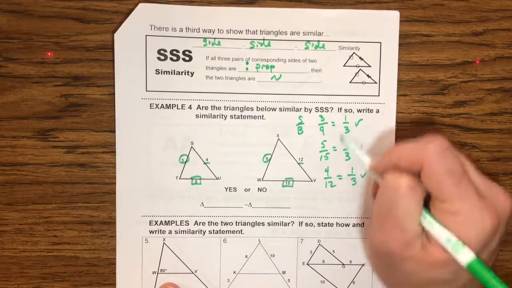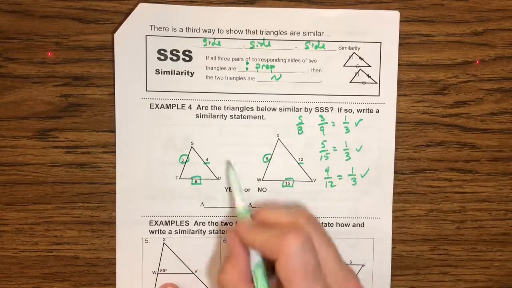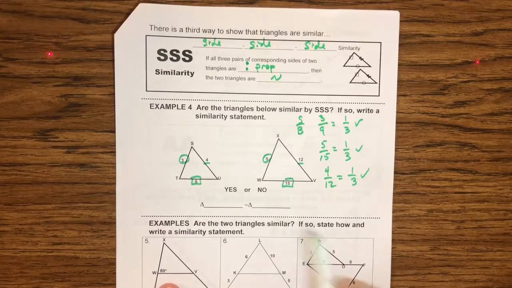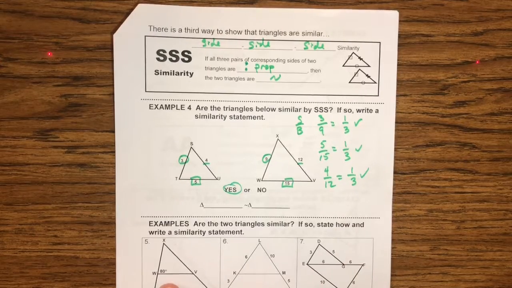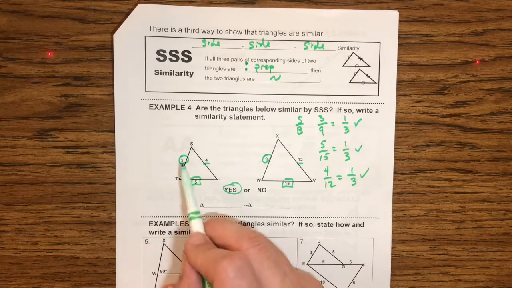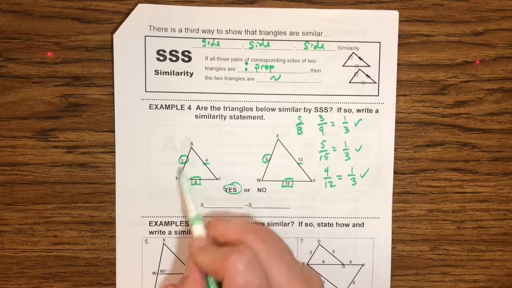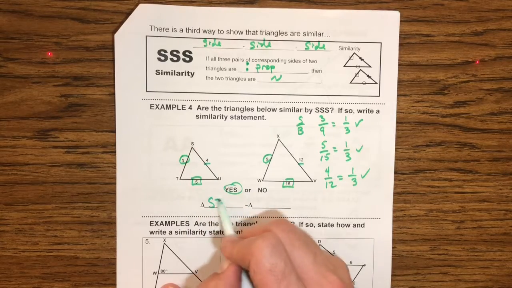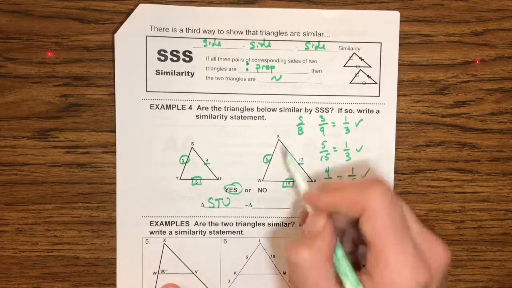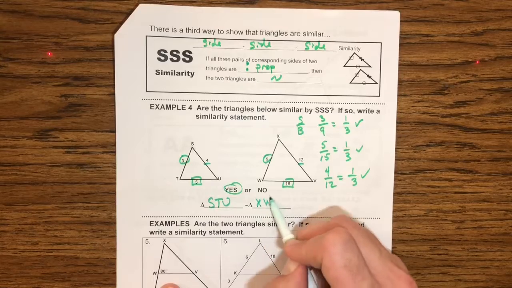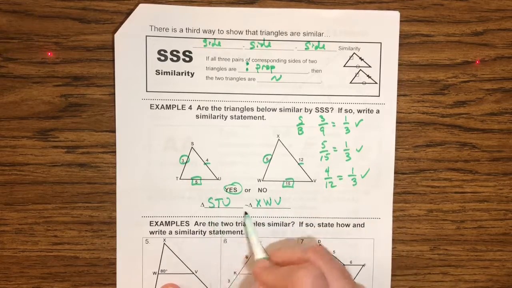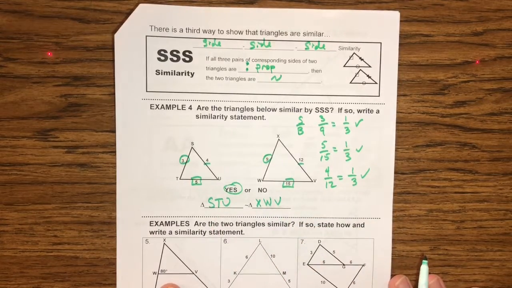So we do have a common ratio between all of our proportions there. And so this is a yes, okay, by side, side, side. Now, 3, 5, 4, I'm going to go STU. And just like all the other ones, we have to make sure that our names correspond with each other on this side.